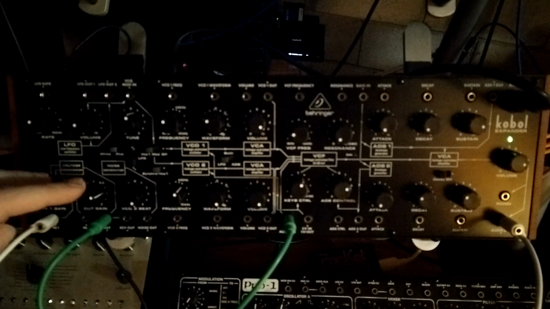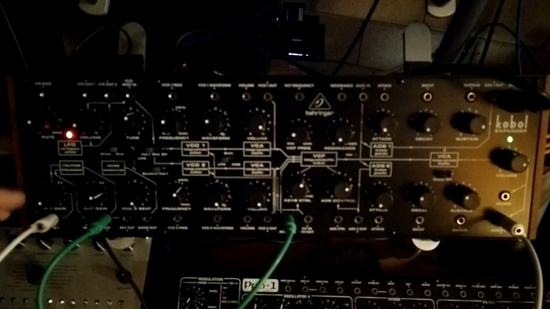This voltage processor, in addition to being a mixer, if you have nothing plugged into it, you can use it as a DC voltage source, and it has a reverse out, so you can use it as a +10 or -10 and use that to push some of the parameters past their normal range.